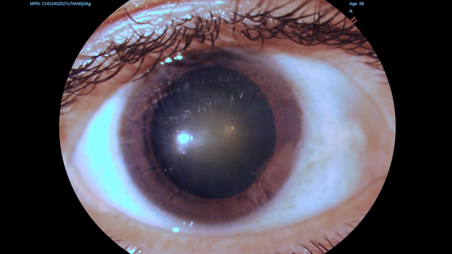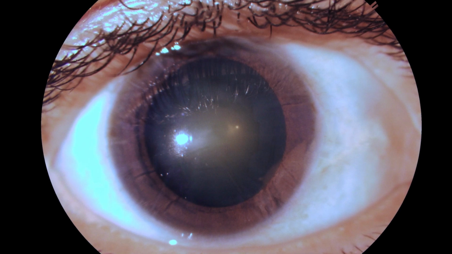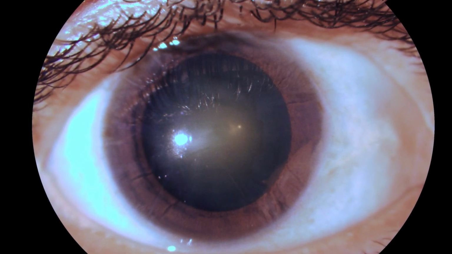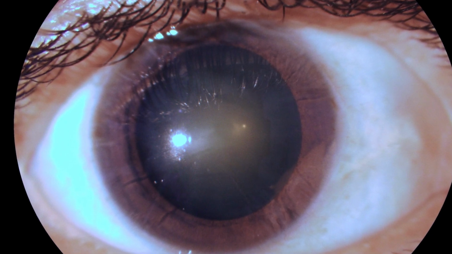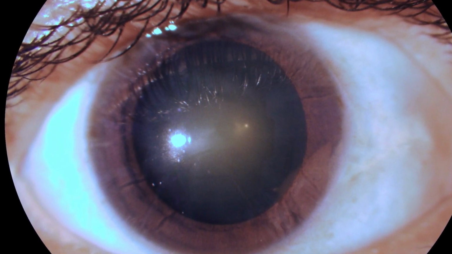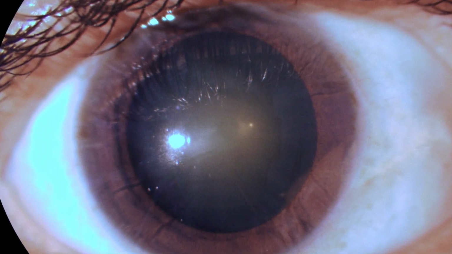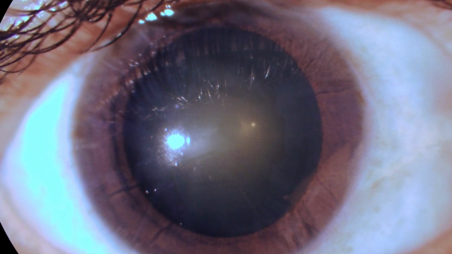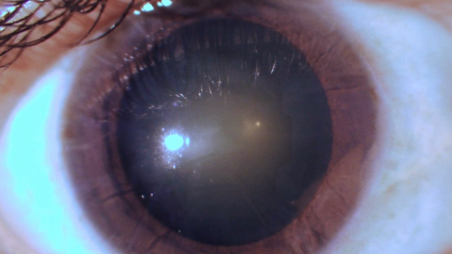This gentleman presented to us with a nuclear cataract in both the eyes, and the complexity was regarding the biometry. This patient had undergone a refractive surgery known as radial keratotomy several years back, nearly 40 years. And now this patient needed a cataract surgery, and for which we have to calculate the IOL power which would be appropriate.